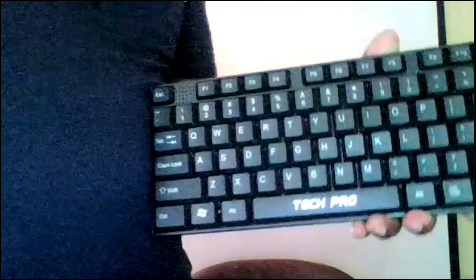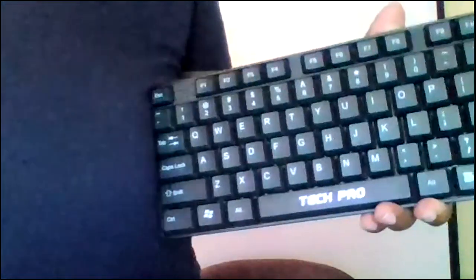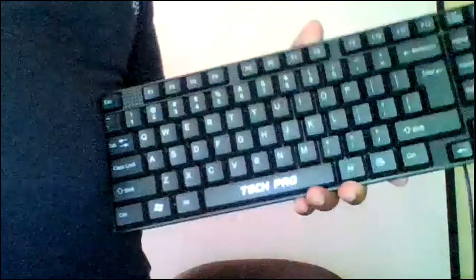The keys in the upper part of the keyboard. F1, F2, F3, those things.